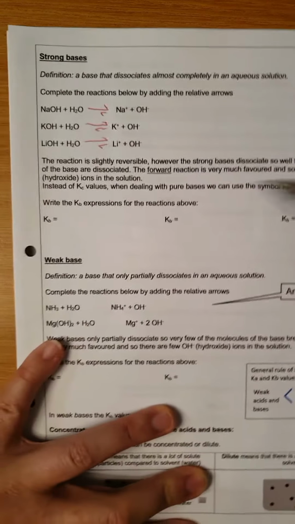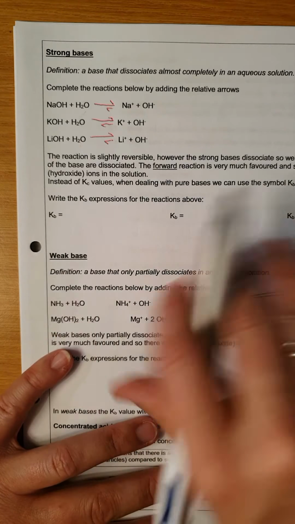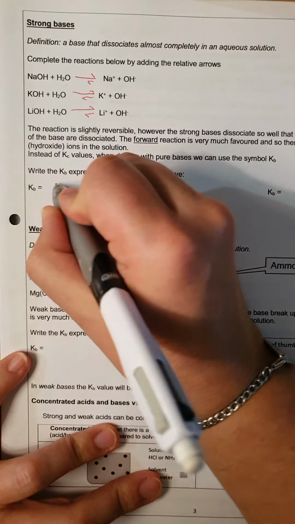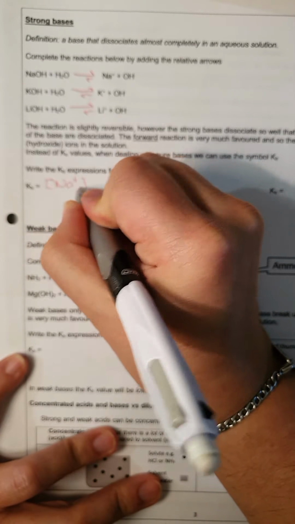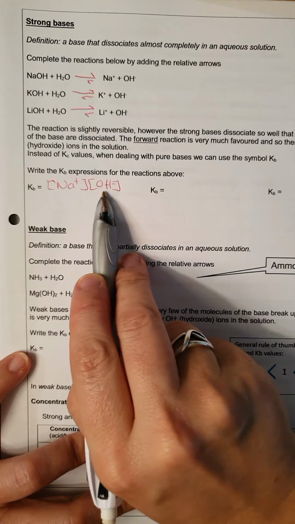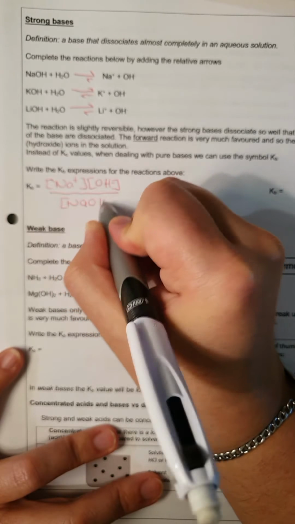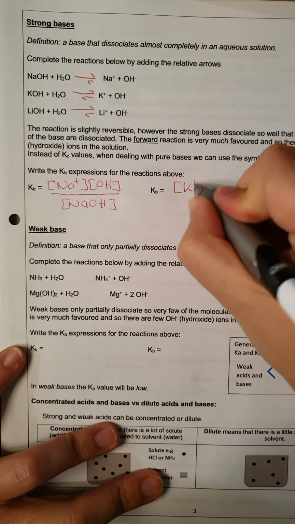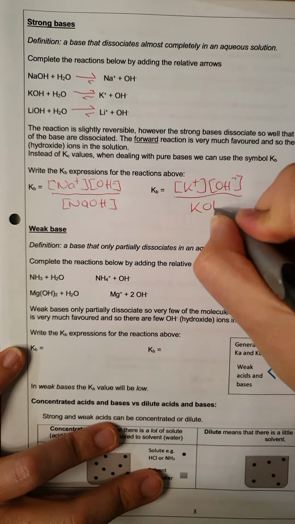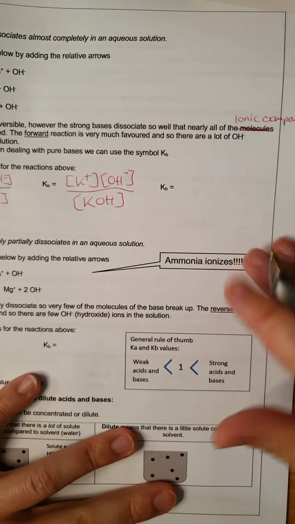Dissociate. The forward reaction is very much favored, so there are a lot of hydroxide ions this time. Instead of this Kc value, we use a Kb for obvious reasons. Again, we're going to look at our concentration of products, and with bases, it's based, excuse the pun, on hydroxide. The hydroxide gives bases their characteristics. And then we've got our NaOH, K plus OH minus over KOH. Okay, last one here.